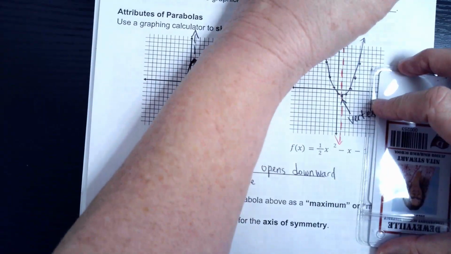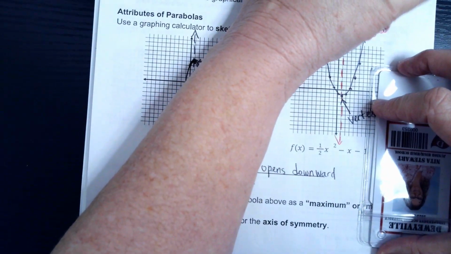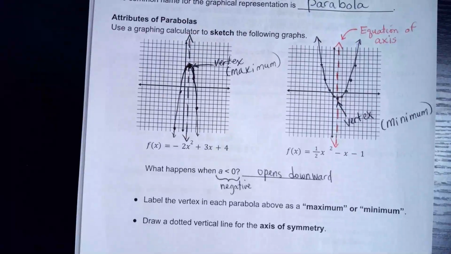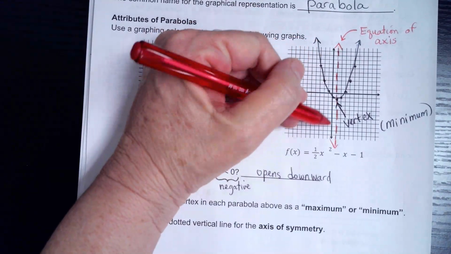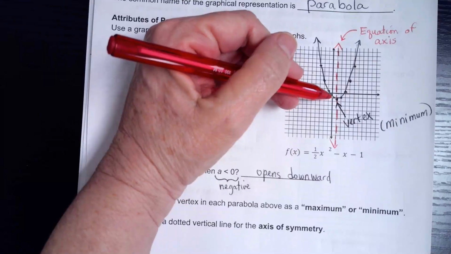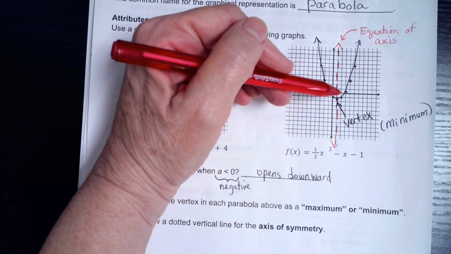Okay, so if I wanted the equation of the axis, and I'm just going to say equation of axis. Some math problems will say give the axis, some will say give the axis of symmetry. They're talking about the same thing. This is a vertical line. A vertical line only has three things in its equation.